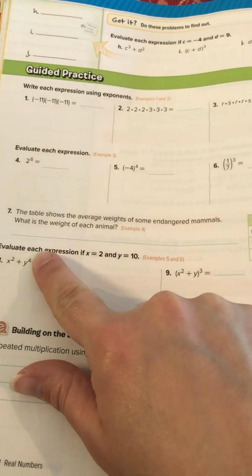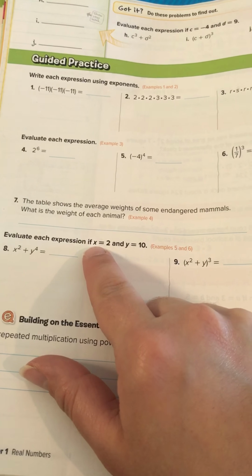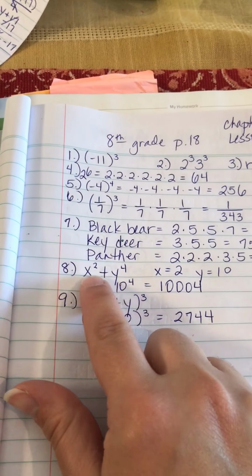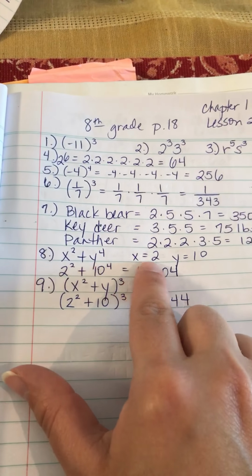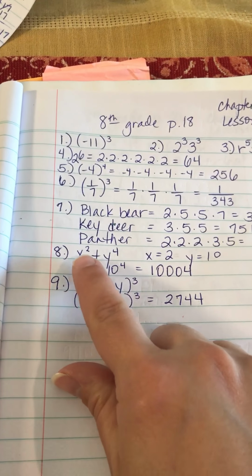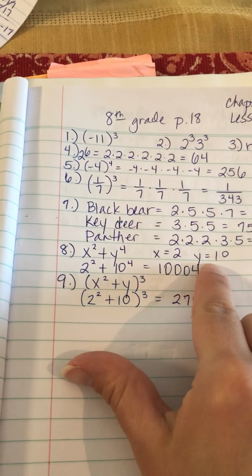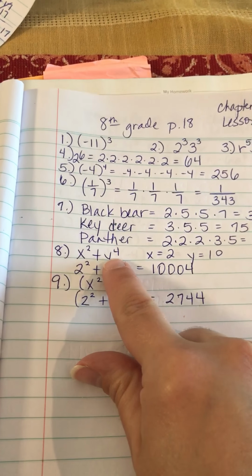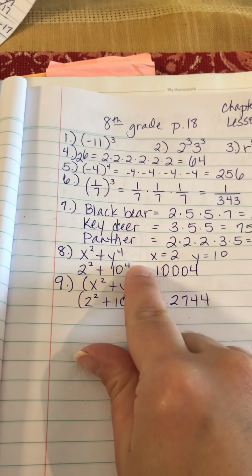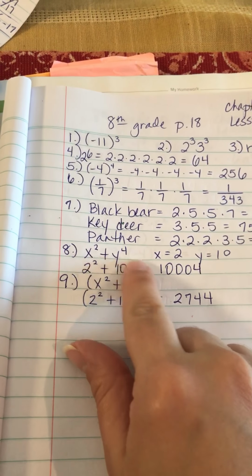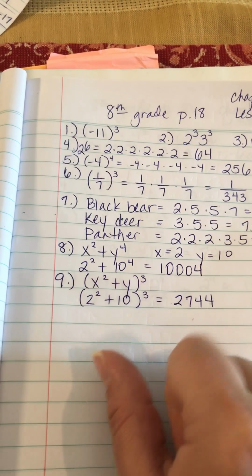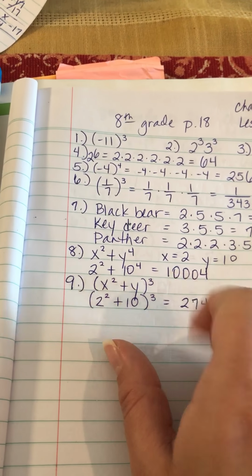And then these last two say evaluate each expression if x equals 2 and y equals 10. So they've given me this expression and they want me to evaluate when x is 2 and y is 10. So I'm going to take the 2 and where I see the x, that's where I'm going to put the 2. And I'm going to take the 10 and where I see the y, that's where I'm going to put the 10. So I have 2 squared plus 10 to the 4th. And again, I can put this in the calculator and it would give me 10,004. So this would be my answer if I put that in the calculator.